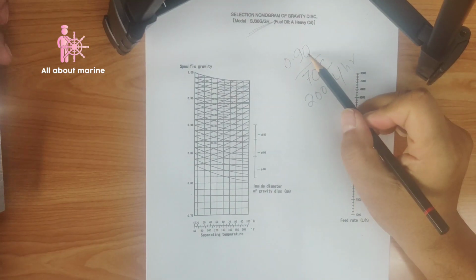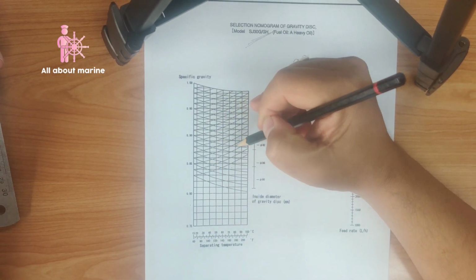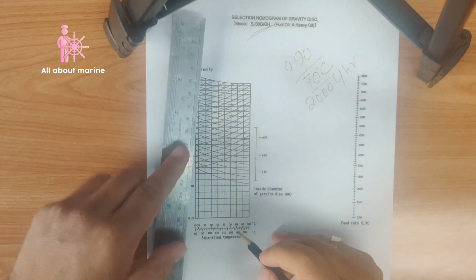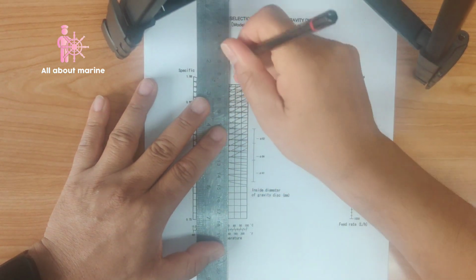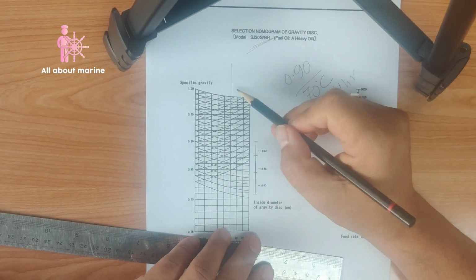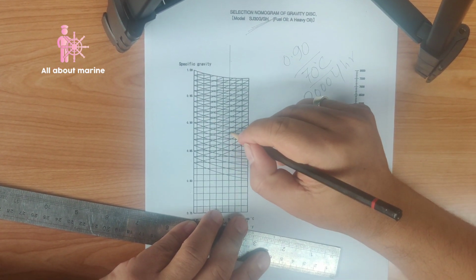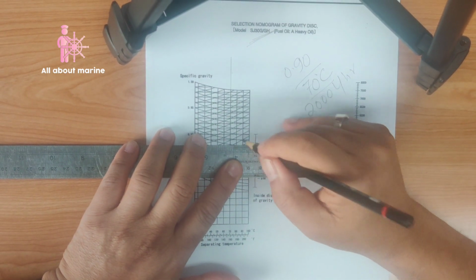Now again, 0.90 specific gravity, this is the point, and this is the falling graph. Separation temperature 70 degrees, so we go here, and we make a straight line. The point at which this straight line intersects with this graph, I draw a straight line towards this y-axis.